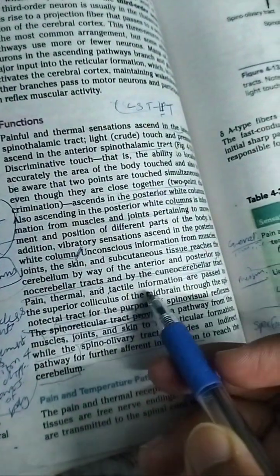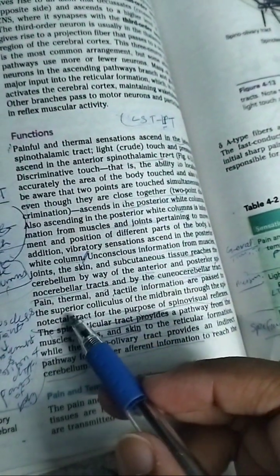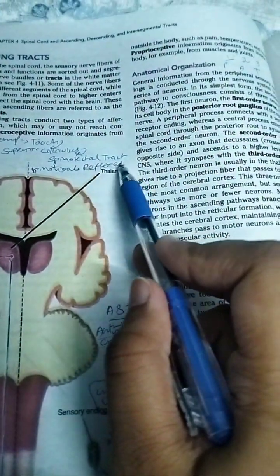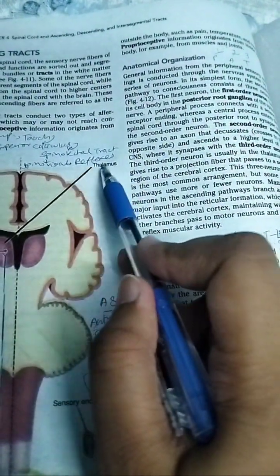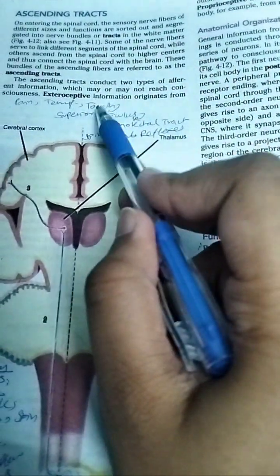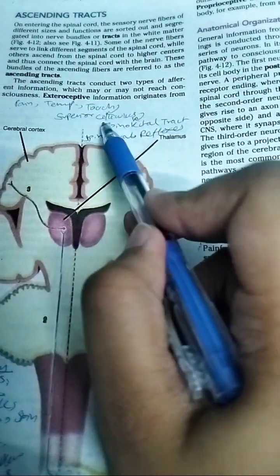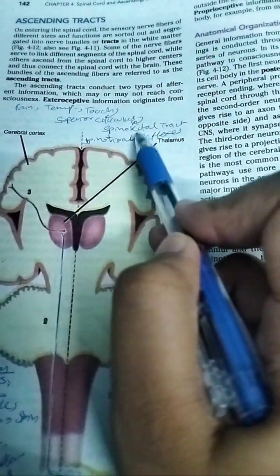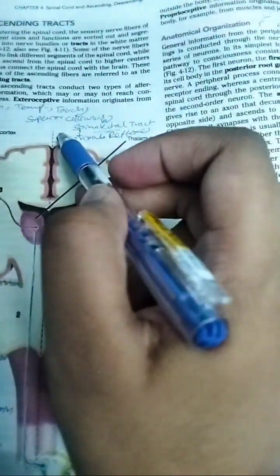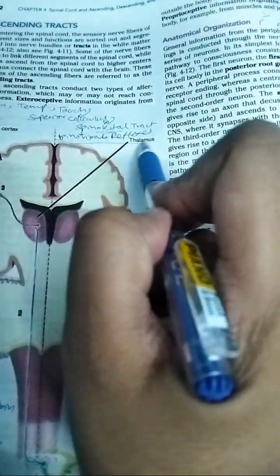Pain, temperature, and tactile information are going to pass to the superior colliculus, and then they are going to reach the spinotectal tract, and then they are going to cause reflexes like spinovisual reflexes. So for pain, temperature, and touch, the information is going to go towards the superior colliculus and then towards the spinotectal tract. How to remember spinotectal tract? Because tect as in touch, like tactile sense, and then into the spinovisual reflexes.